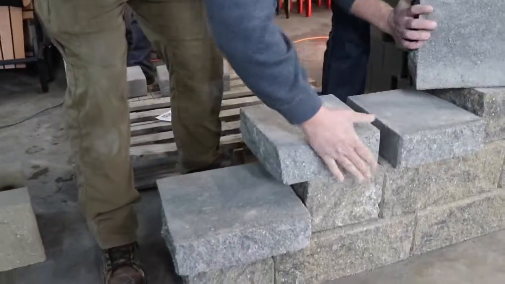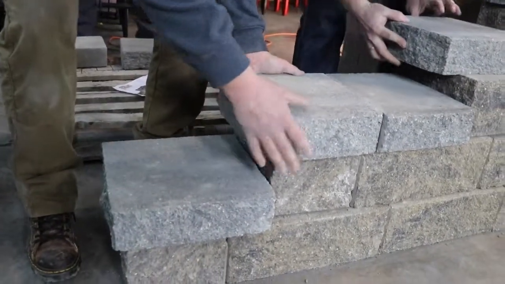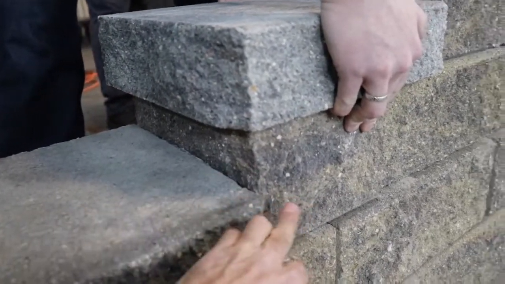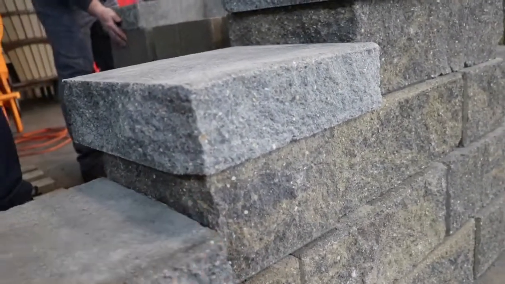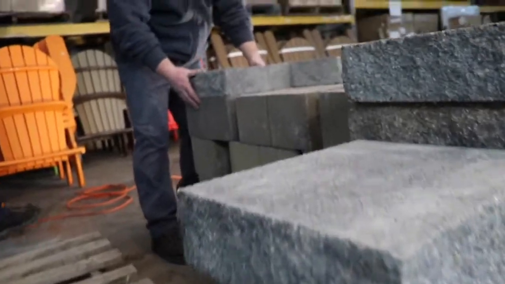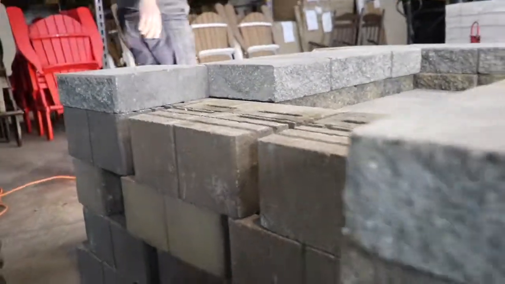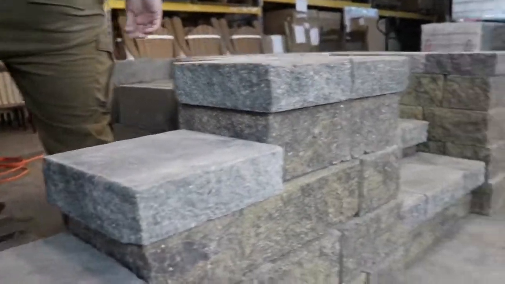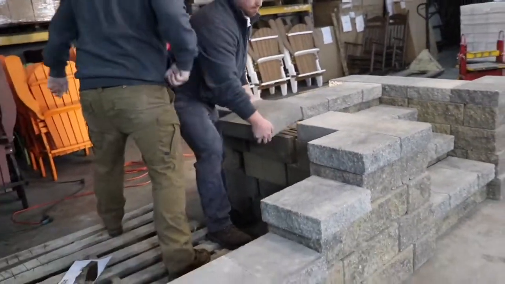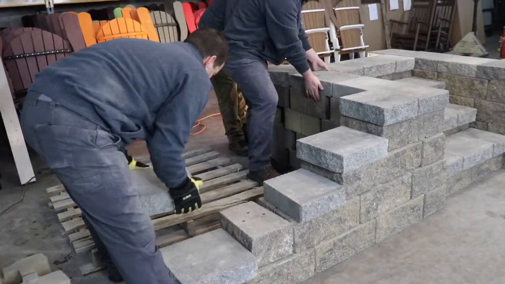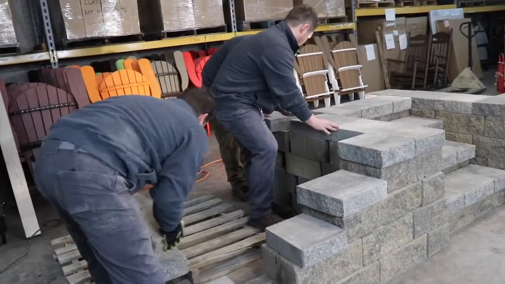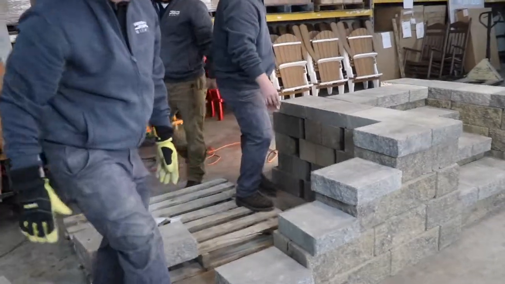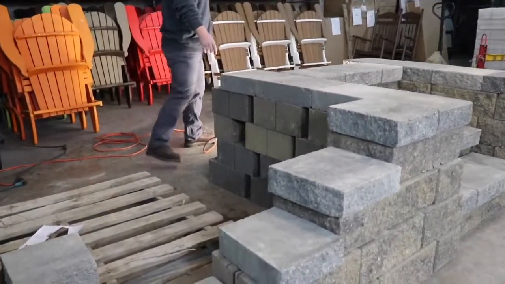Yep. We're doing the step downs on the retaining wall and you can see that they have actually taken the time to split the end unit. This little bit right here matches the same as the face. If they don't split this unit, then they're going to get this look on the ends. And actually, what I'd like to do is show them the difference. Okay. Oh, perfect, thank you.